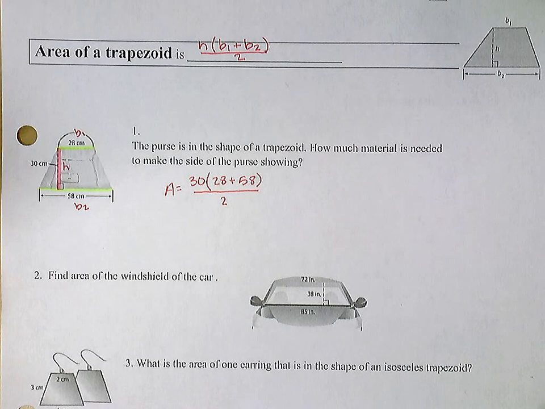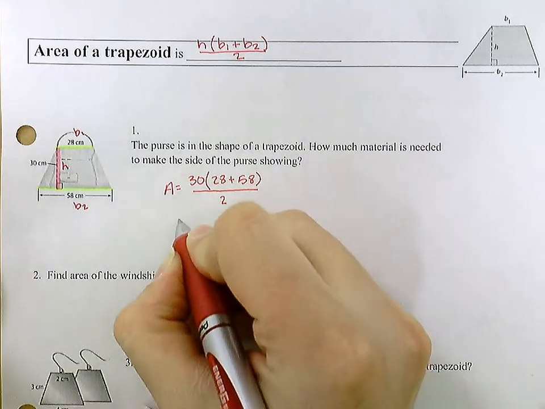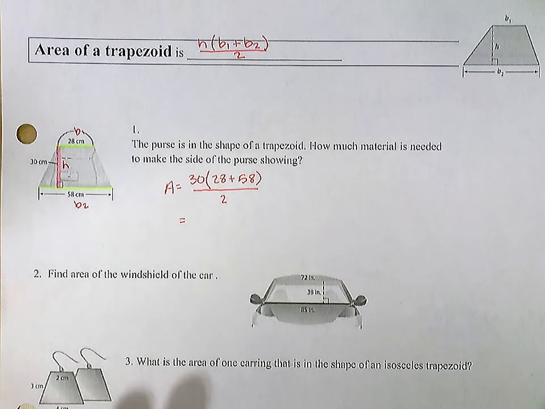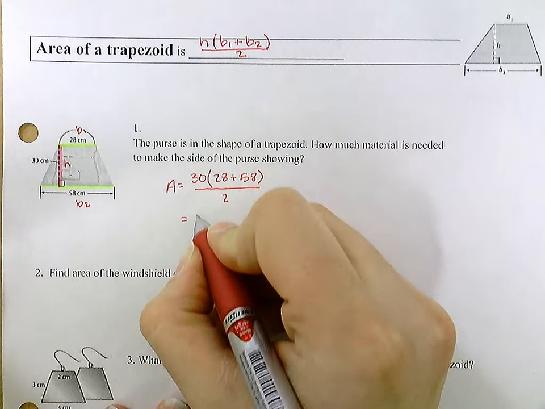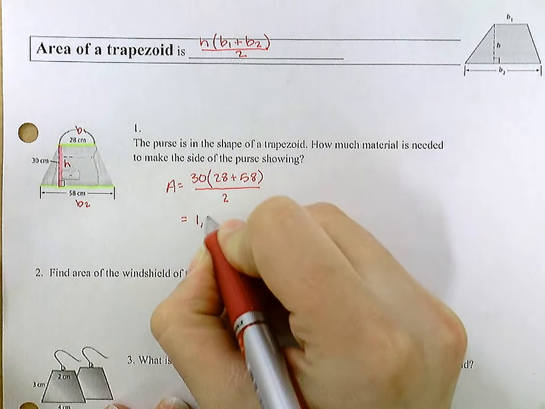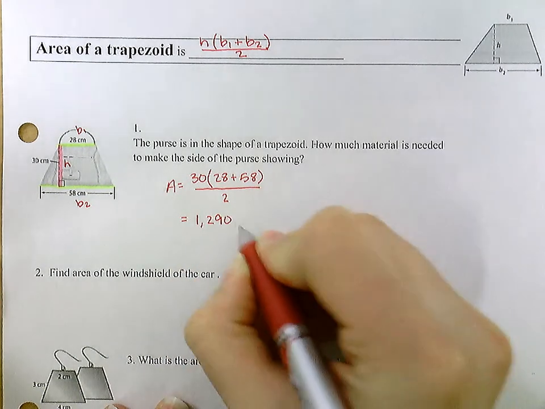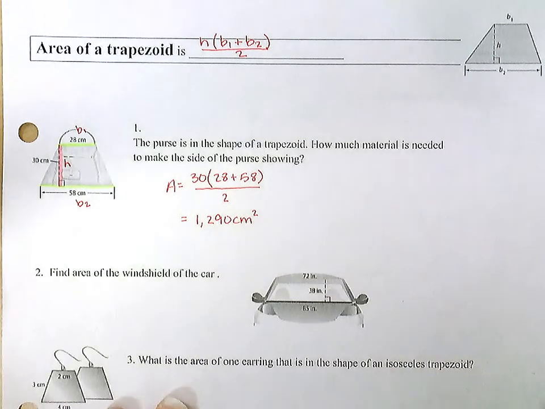So 30 times that quantity added together, then divided by 2. And you do get an area of 1,290 centimeters squared.